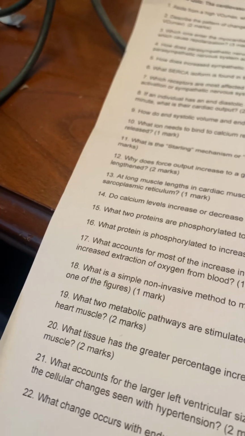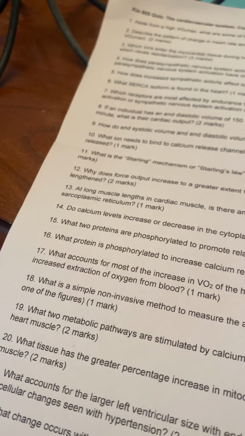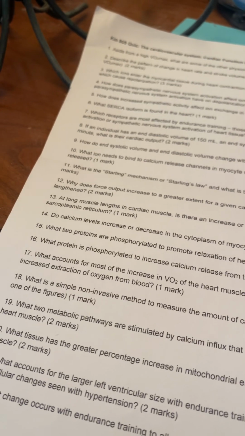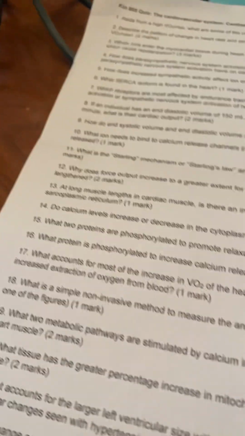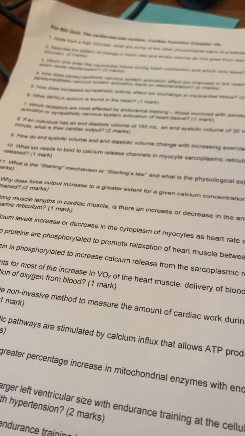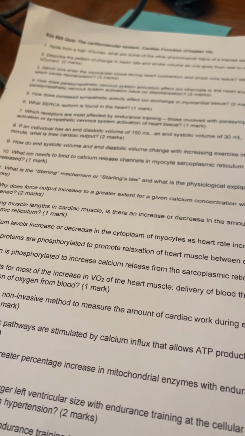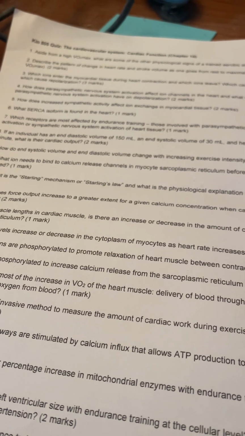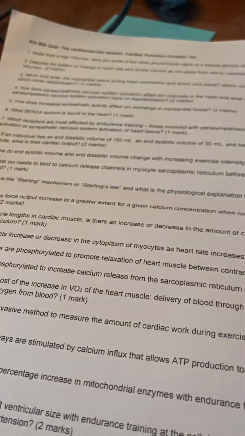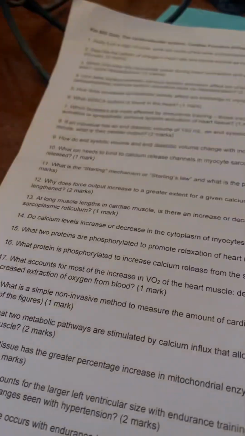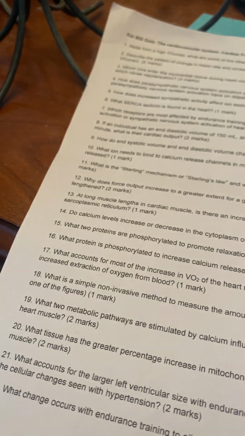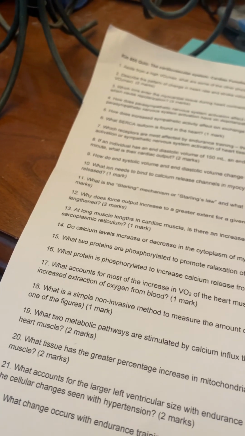Number 19, what two metabolic pathways are stimulated by calcium influx that allows ATP production to match ATP breakdown in the heart muscle? The answer here are your two main aerobic metabolic pathways. It would be the tricarboxylic acid cycle, also known as the Krebs cycle, and the electron transport chain. So it's your Krebs cycle or TCA cycle and the electron transport chain.